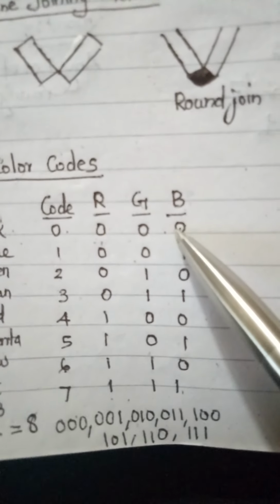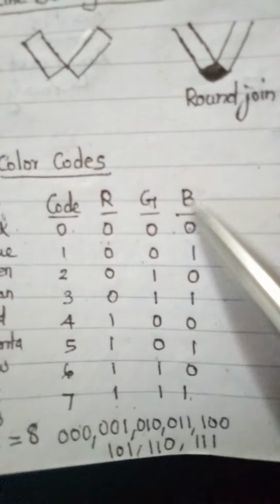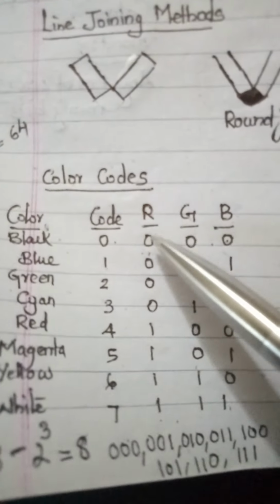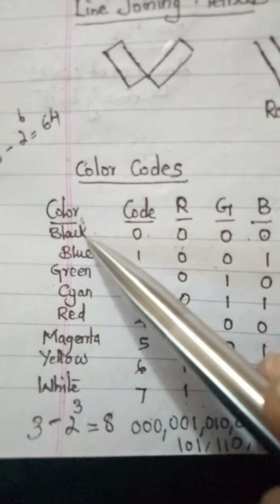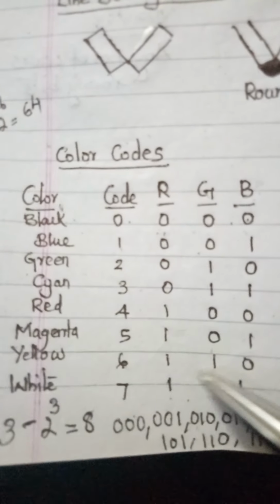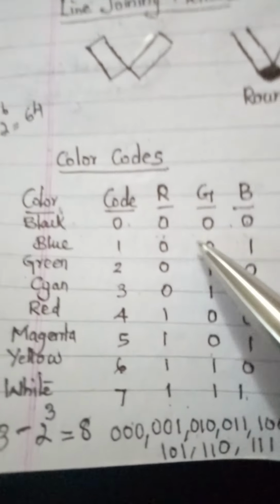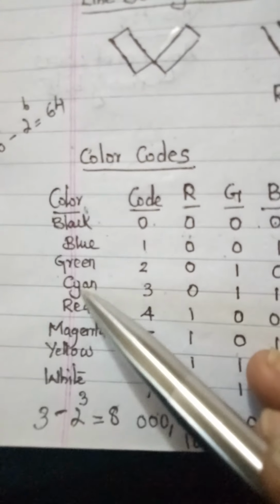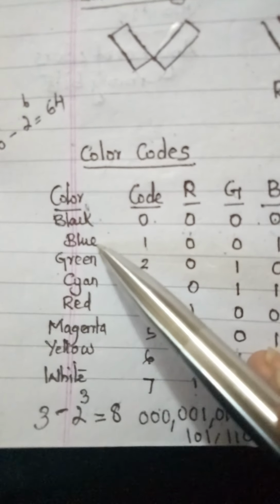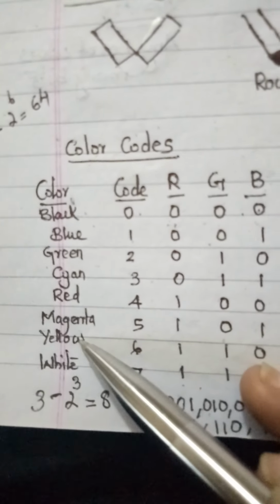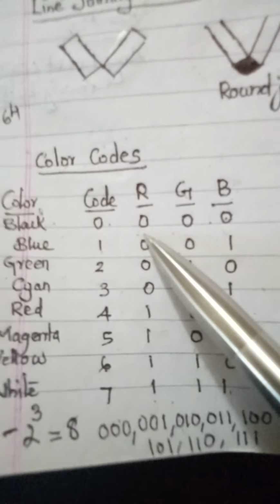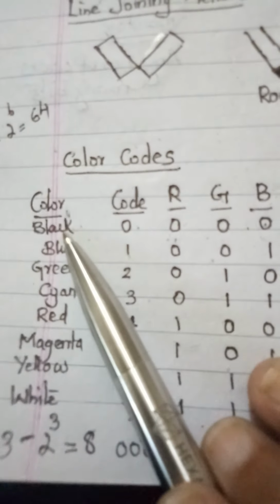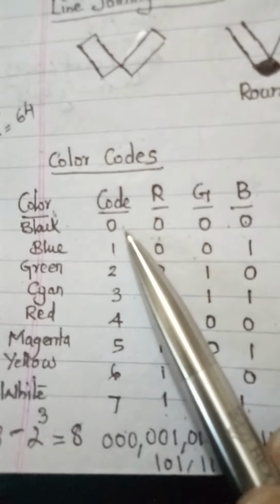So 3 bits are used, 1 for each primary color. Using 3 bits I got 8 different combinations, and when all the 3 bits are 0, it corresponds to a black color. When all 3 bits are 1, it corresponds to a white color. Otherwise each combination of bits corresponds to separate colors like blue, green, cyan, red, magenta and yellow. So here also every color combination can be identified either using a color name or using a color code.